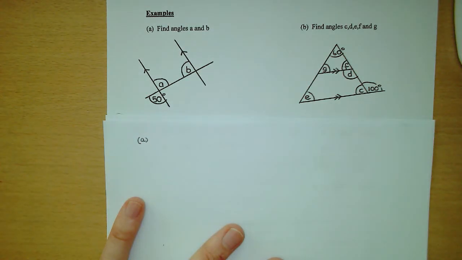We're now going to be using any one or more of 8 angle properties that we now know in order to find an unknown angle. Remember, there's the 3 angle properties we've learned recently: corresponding angles, alternate angles, and interior angles. And then there are the other 5 angle properties that we did before Christmas, which we revised at the start of this topic. And finally, there could be more than one way of getting an answer for an angle.